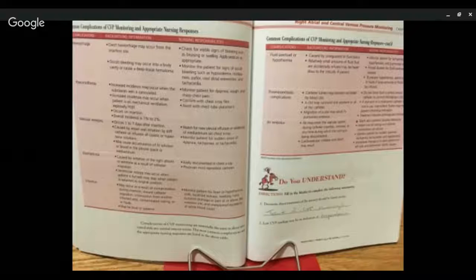Increased evidence may occur when the subclavian vein is cannulated. Evidence for pneumothorax may occur when the patient is on a mechanical ventilator with high PEEP. Appropriate responses for pneumothorax: monitor the patient for dyspnea, cough, and sharp chest pains. A pneumothorax X-ray. The patient has to get a chest tube placed.